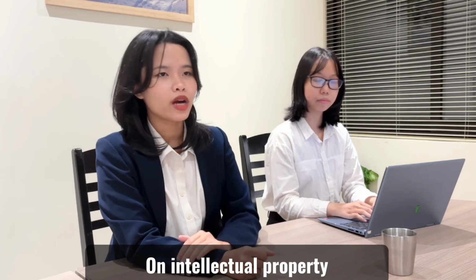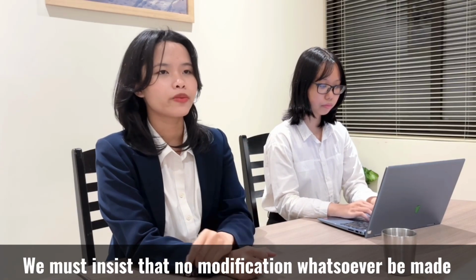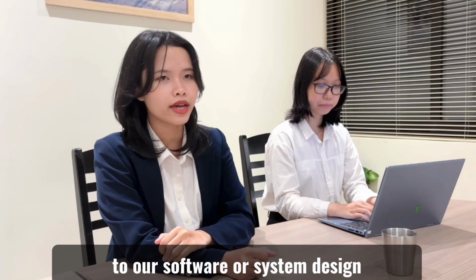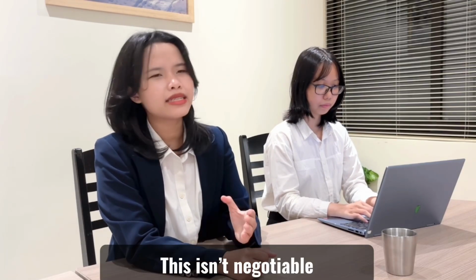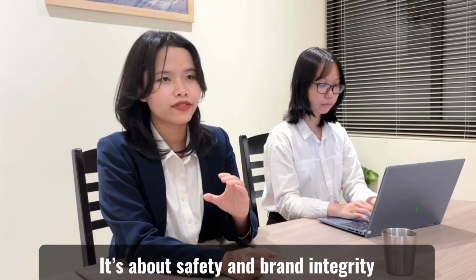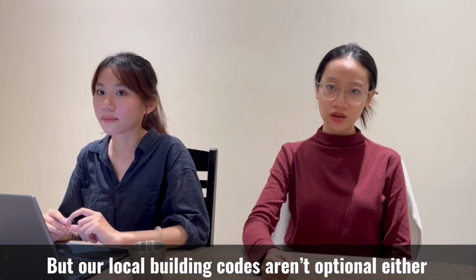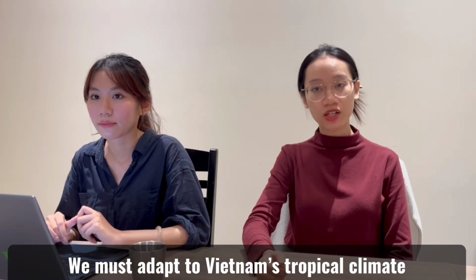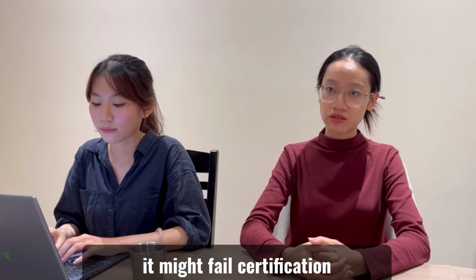On intellectual property, we must insist that no modification whatsoever be made to our software or system design without written approval from London headquarters. This isn't negotiable. It's about safety and brand integrity. I understand your concerns, but our local building codes aren't optional either. We must adapt to Vietnam's tropical climate. If we simply copy your design, it might fail certification.